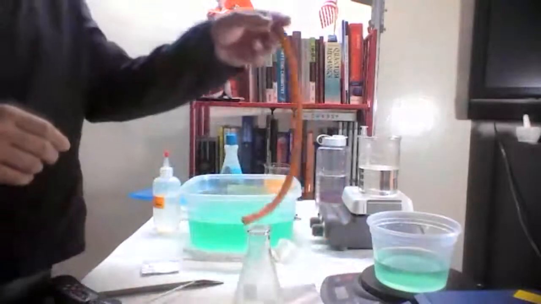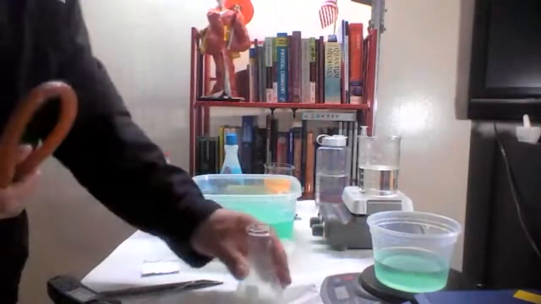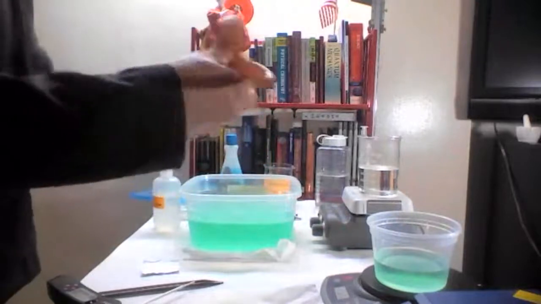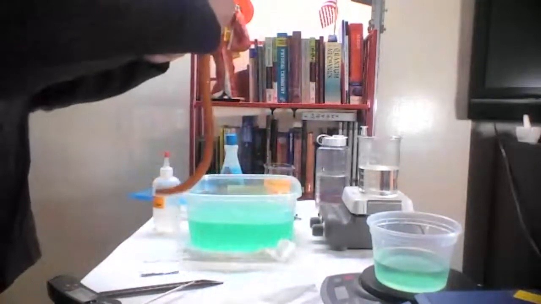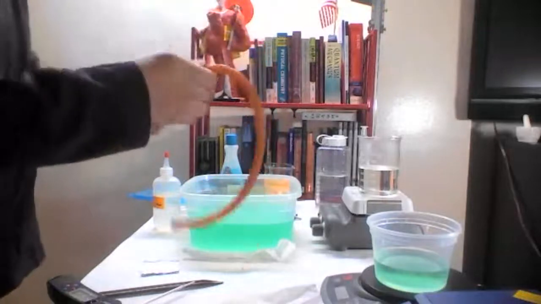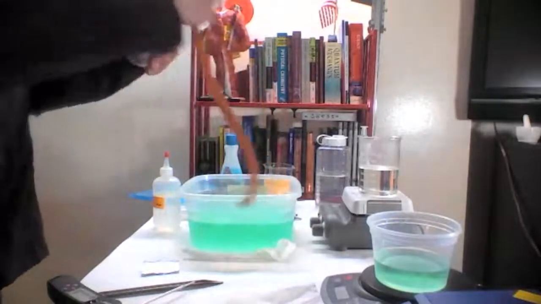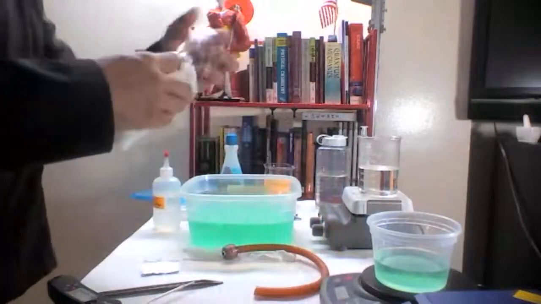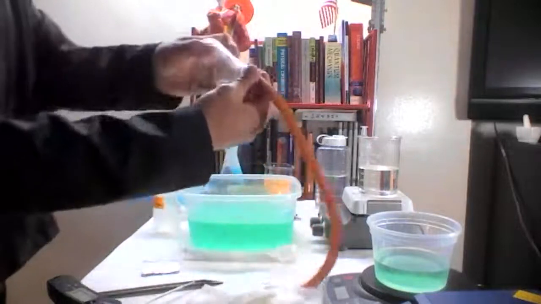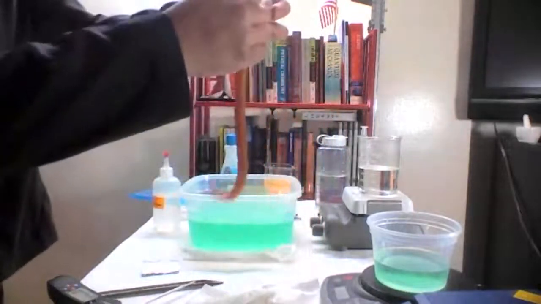Okay, so now what we do is we want to heat up this. Right now, what we have here, we have some air. We got rid of all the water we could. Whatever is there is going to evaporate anyway.